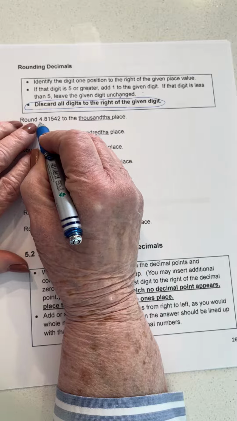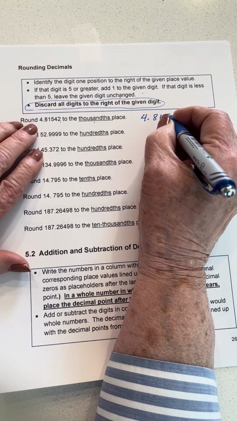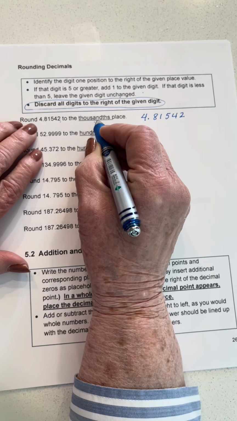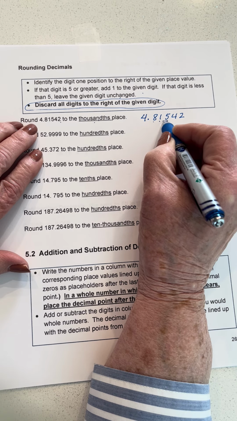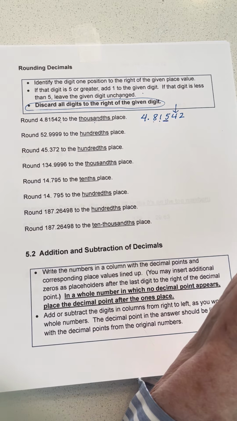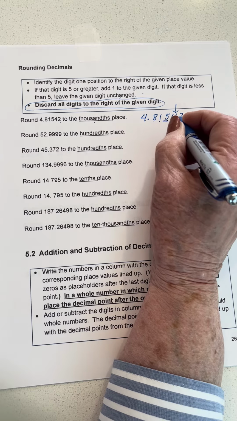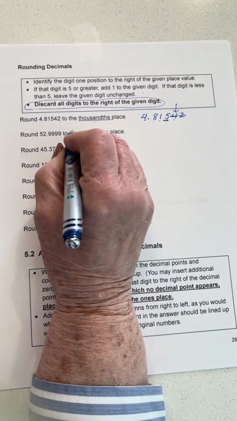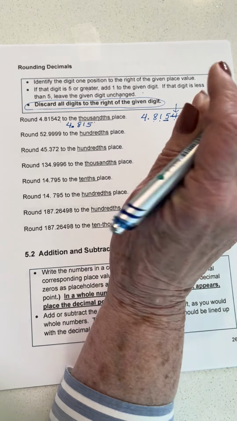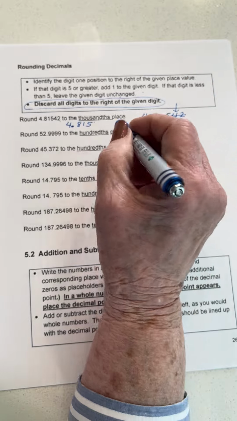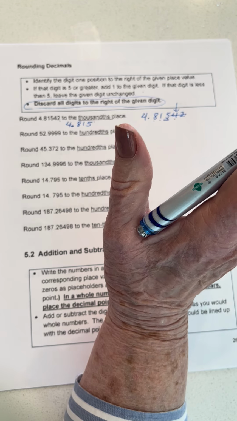So if we want to round this number to the thousandths place, I'm going to write it over here where I can. Now I'm going to find the thousandths place: tenths, hundredths, thousandths. So I'm going to round it to this place, and I'm looking next door. If this is 5 or greater, then I'm going to go up to a 6, but it's not. So I am dropping this all off, and I'm going to have 4 and 815 thousandths. I'm not putting any zeros on the end because I want my answer to be in thousandths, not 10 thousandths or 100 thousandths.